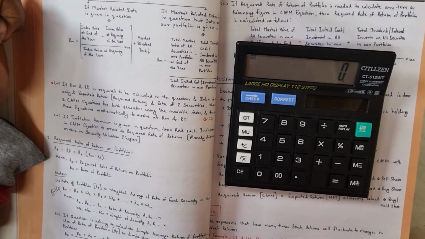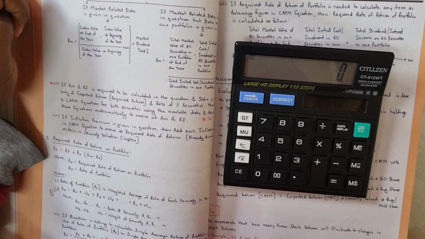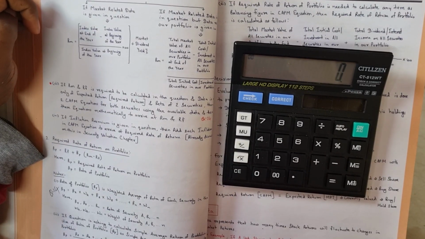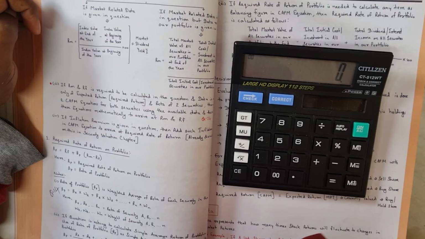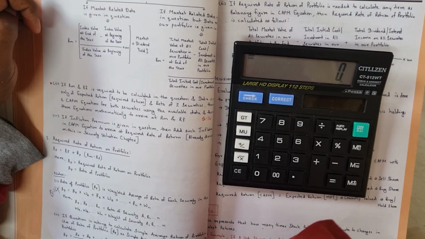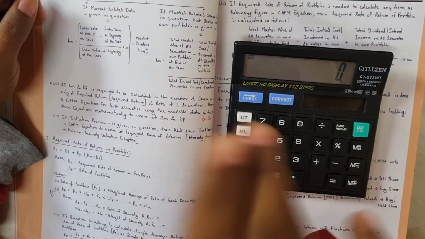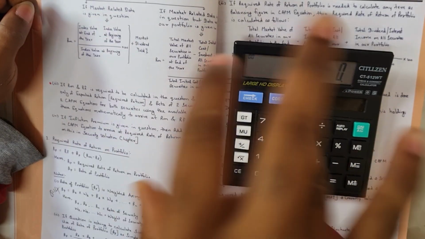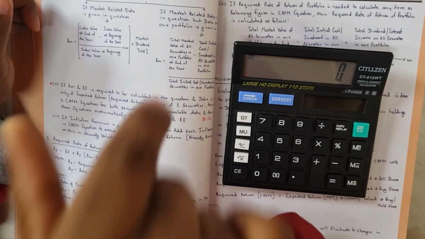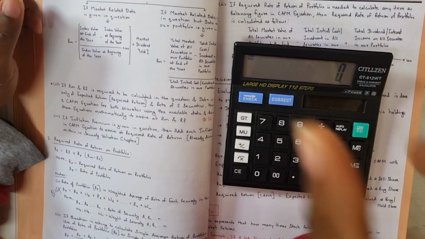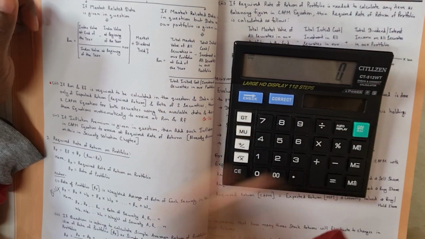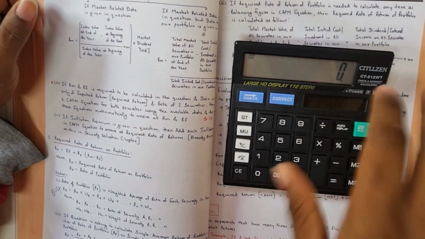But in some questions, ICAI has asked for a simple average of beta. This is not the correct method; weighted average is proper. But in some questions ICAI takes the simple average of the betas of the portfolio. In that case, what we do is take beta of security A, beta of security B, beta of security C, and divide by 3. We do a simple average.